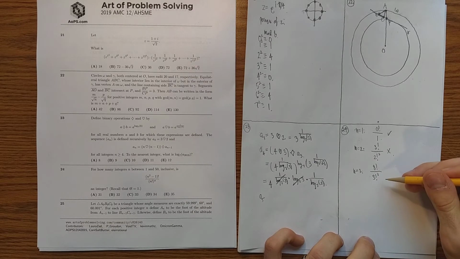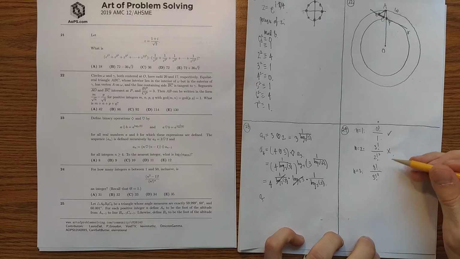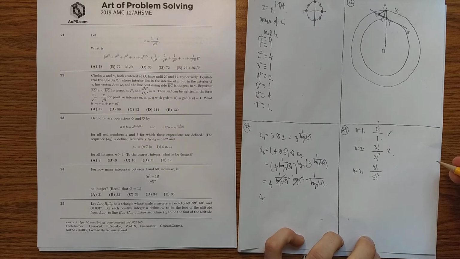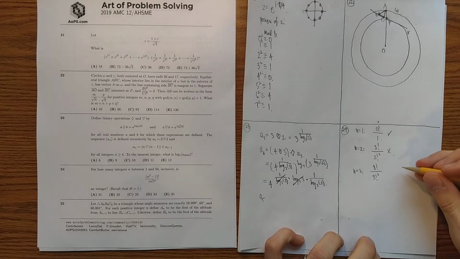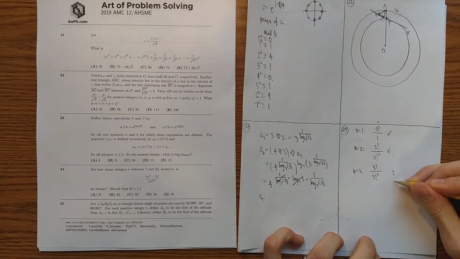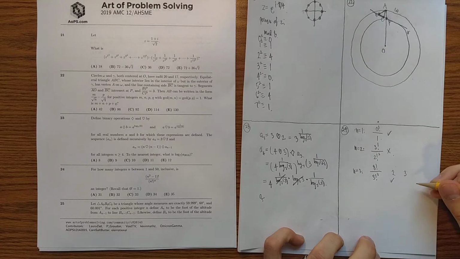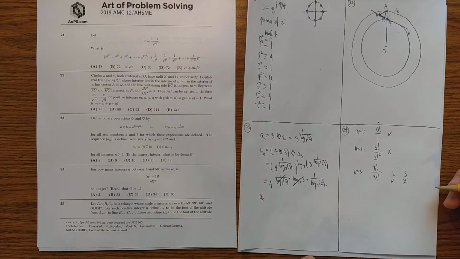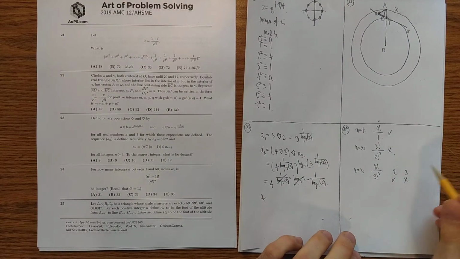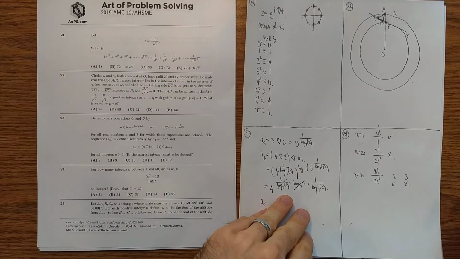Do we have enough 2's on both sides? Yes. Do we have enough 3's on both sides? There's 3 3's on the bottom. On the top there's 2 3's. So this is not good. Okay, I'm kind of getting an idea and we're going to want to break it down by primes.